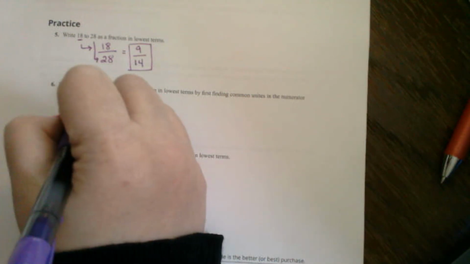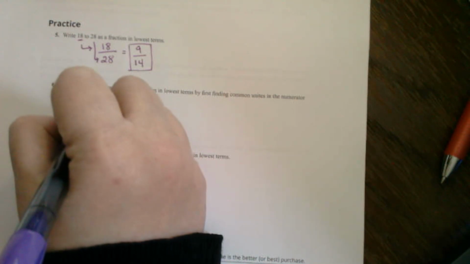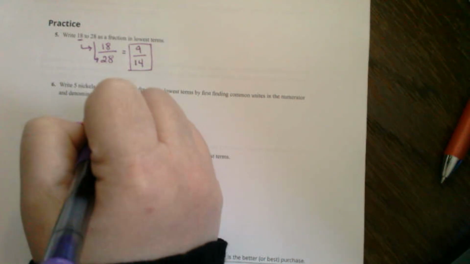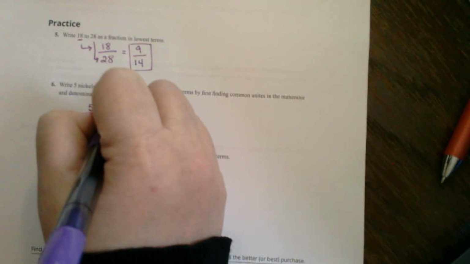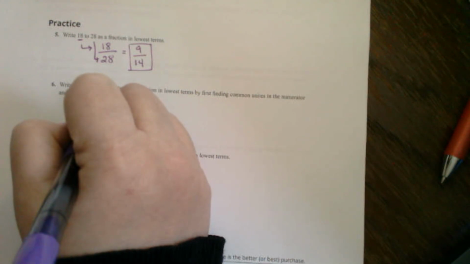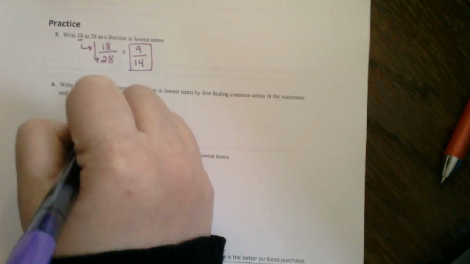Write 5 nickels to 2 3/4 quarters as a fraction in lowest terms by first finding common units in the numerator and denominator. We don't have common units, do we? Because we got nickels on top and quarters on the bottom.